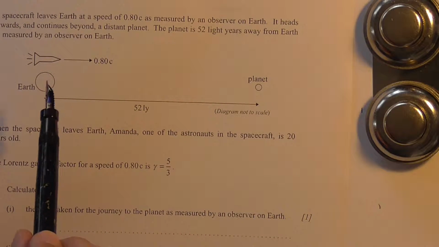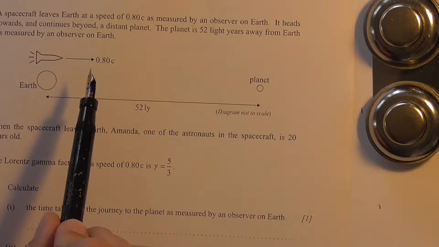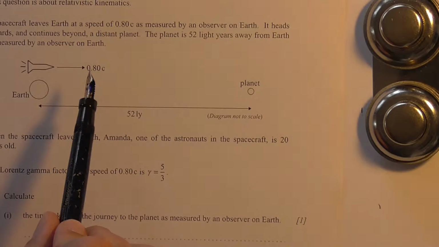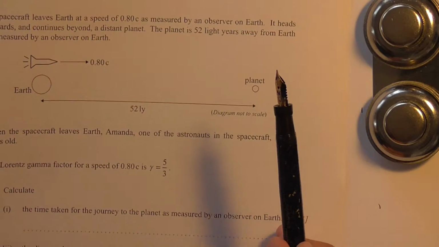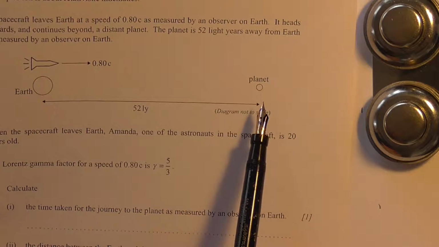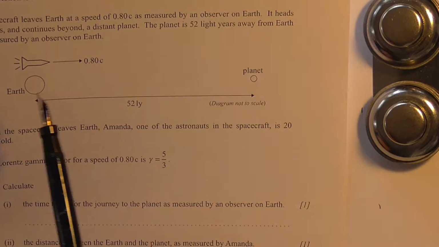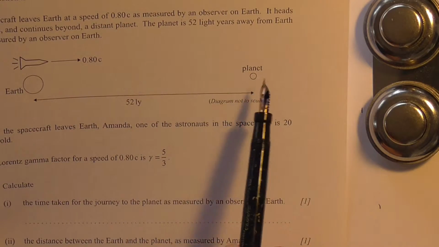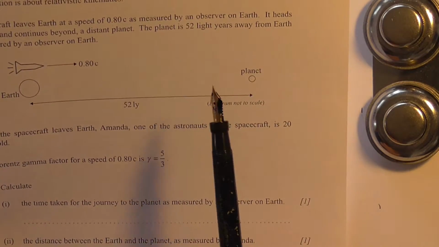Now remember, Amanda is in the moving frame. So she is actually measuring the length contraction. Why is that? Because she's moving, and an observer that is moving and measures a length always measures a contracted length, not the proper length.